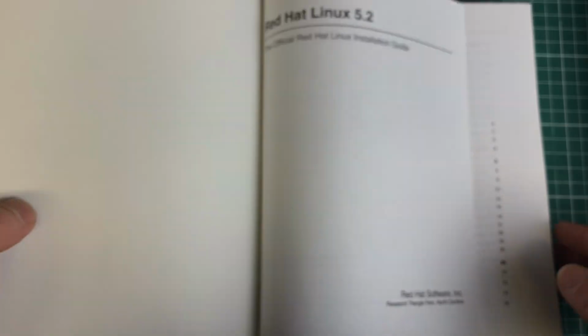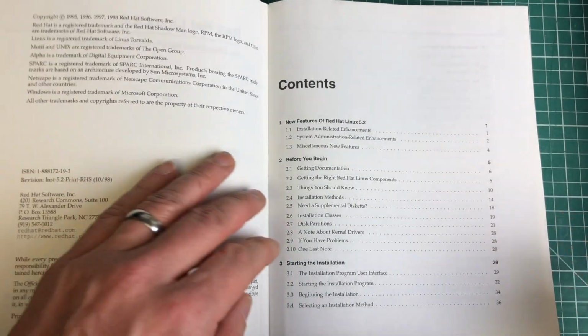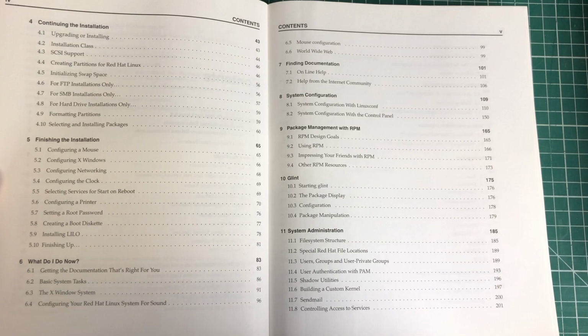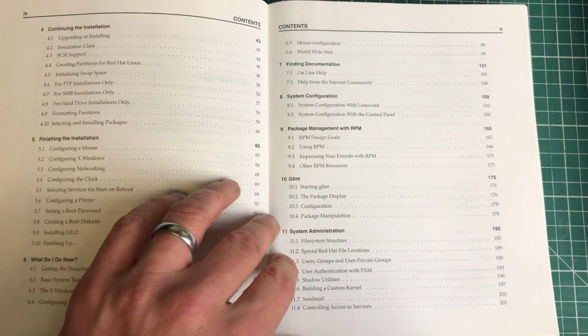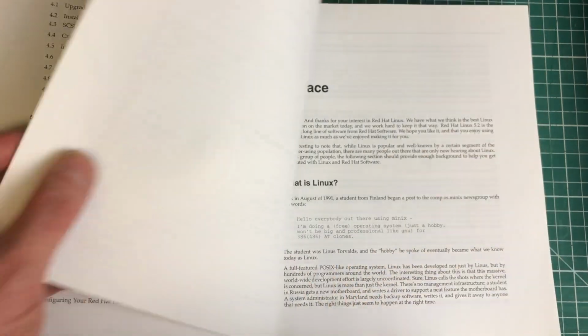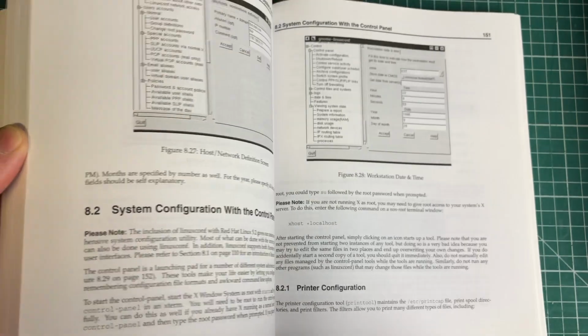Red Hat Linux also came with an installation guide giving you some more information on how to install, what to pay attention to. So this was before the internet was very popular. I mean, a lot of people were still using modems to get onto the internet, and having a book like this was really handy.